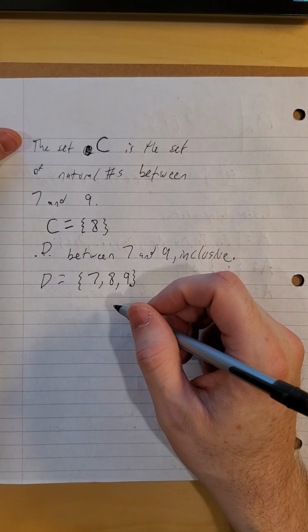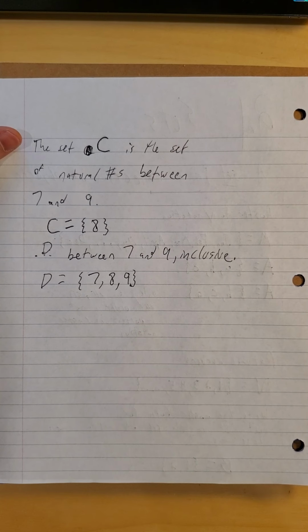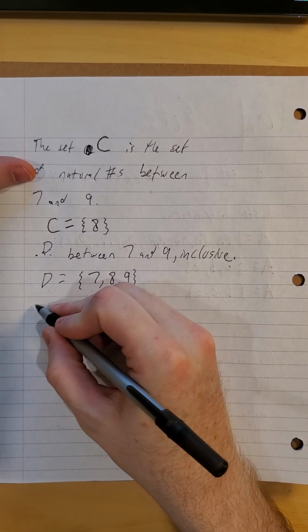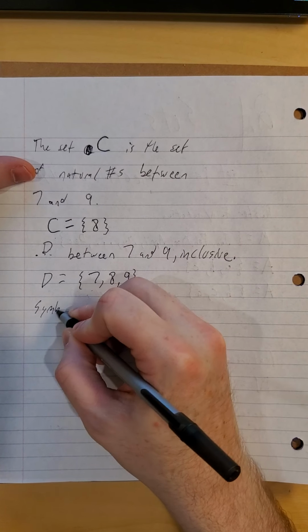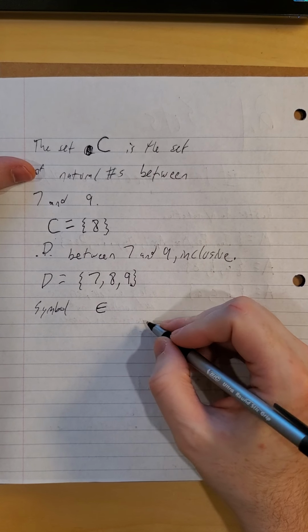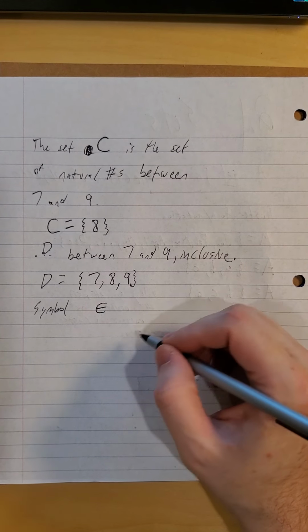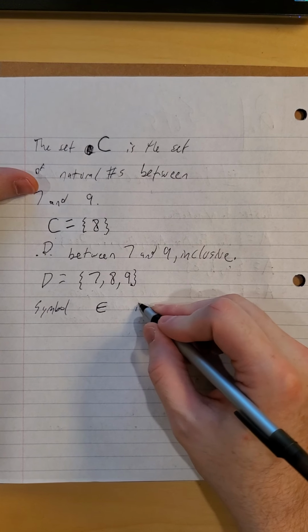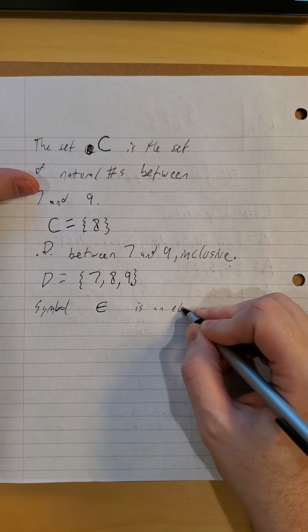So next we'll look at a little bit of notation. So a symbol looks like sort of a combination of a C and a capital E. This would be read as "is an element of."